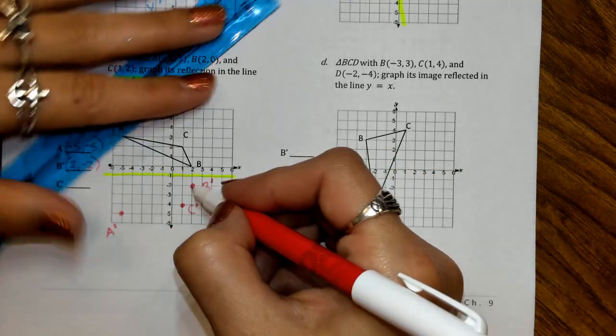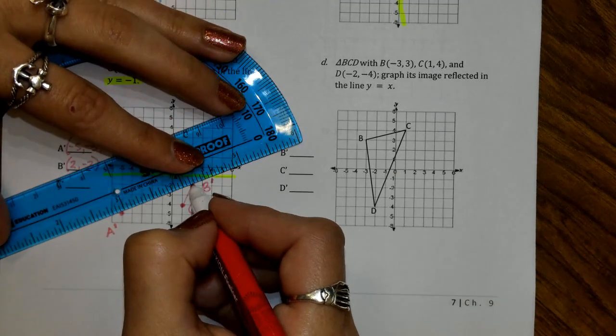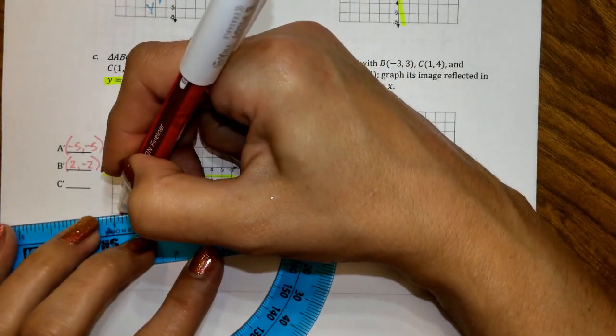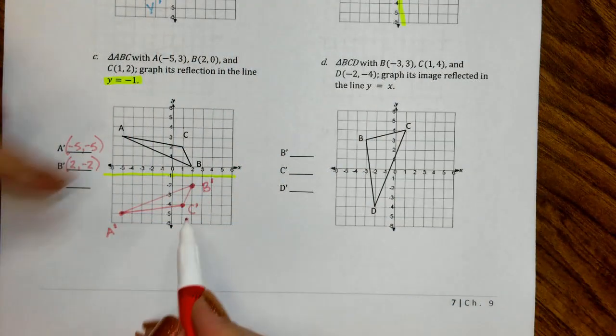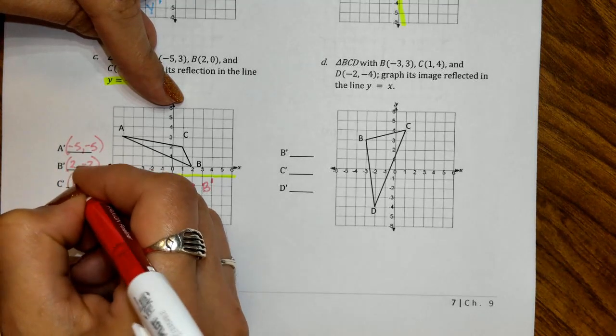And then we connect them. I'm just going to connect them with a straight edge real quick, these are a bit longer lines. I'm pretty quick at using this straight edge. And we're going to see same shape, same size. C prime is at +1, -4.